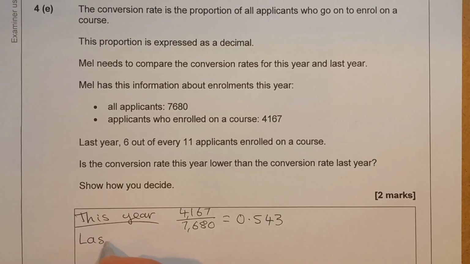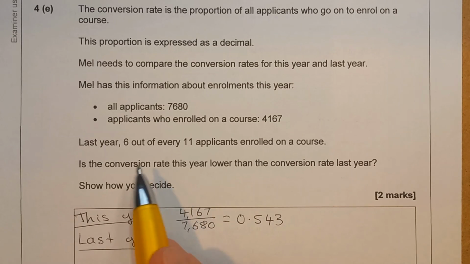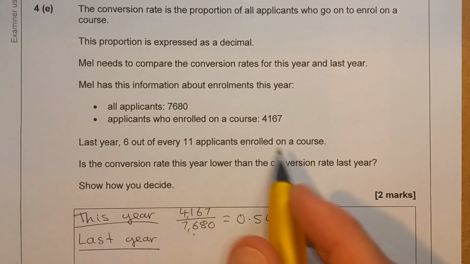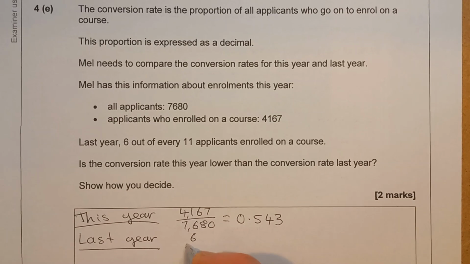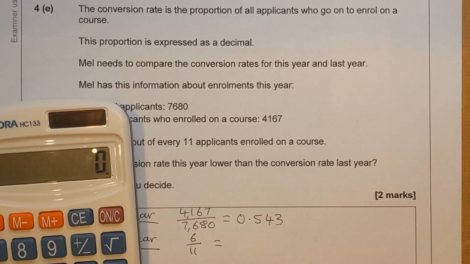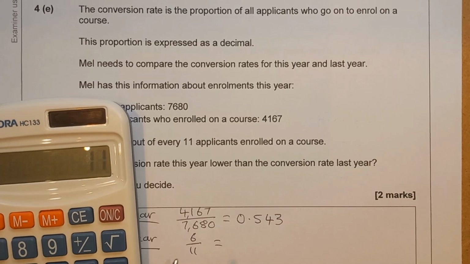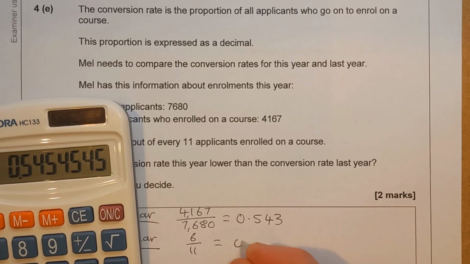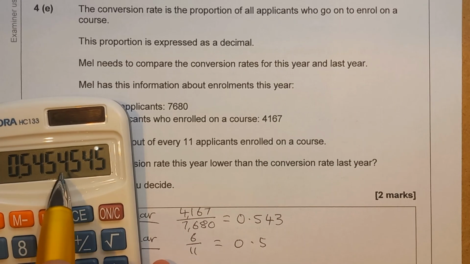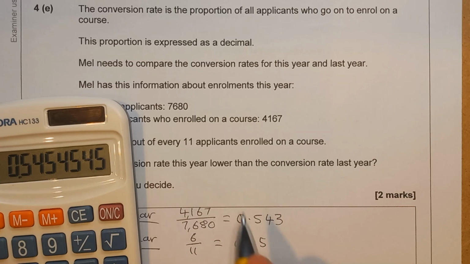Now for last year, 6 out of 11. It doesn't matter that we haven't got the total number of applicants. We've got this as a ratio. So 6 out of 11. This is going to give us a decimal. 0.5, well, 1, 2, 3 decimal places. This is less than 5, so we're just going to keep it as 0.545.